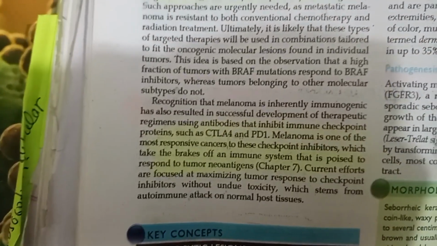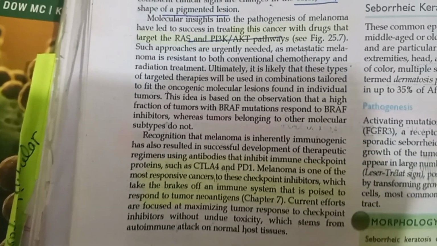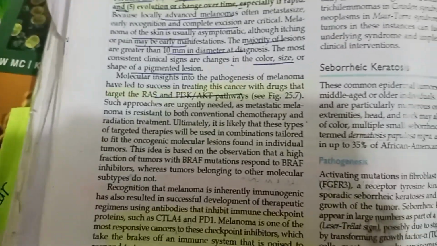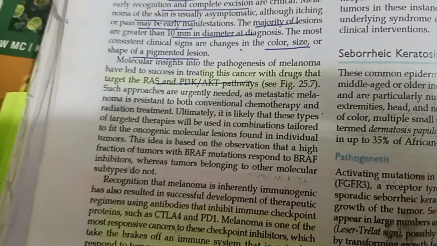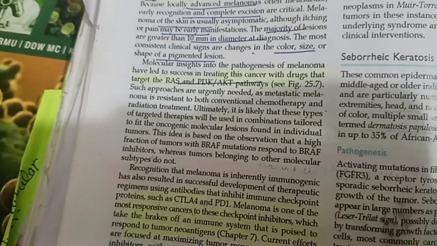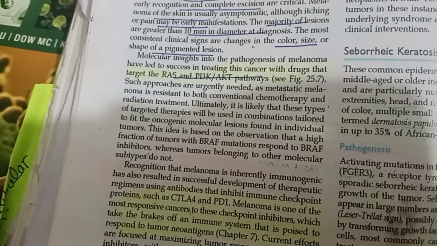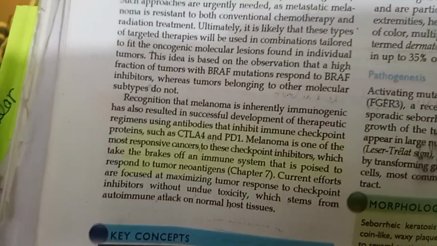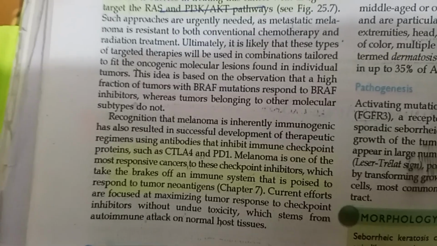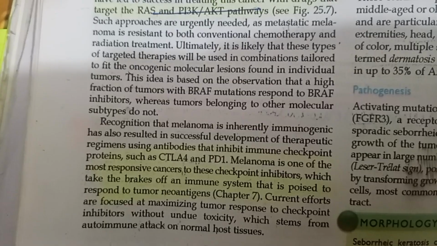The other thing you need to remember is that the mutations are RAS and PI3K mutations. So which drugs do we usually give? We usually give drugs that target the RAS and PI3K pathway. We give BRAF inhibitors, PI3K inhibitors, mTOR inhibitors, and also checkpoint inhibitors in the case of melanoma, such as CTLA4 and PD1 inhibitors.